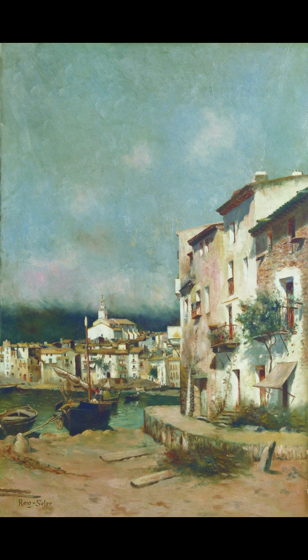This oil on canvas was painted by Joan Roig i Soler around 1895. The artist was one of the most important landscape painters in Catalonia at the end of the 19th century. The work depicts a coastal landscape, the town of Cadaqués, seen from a beach, with sand and stone.